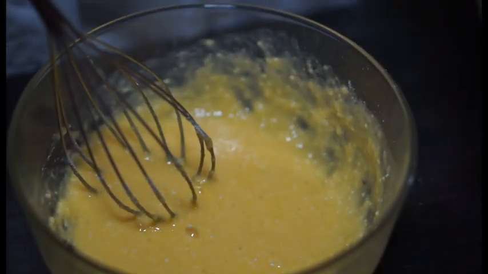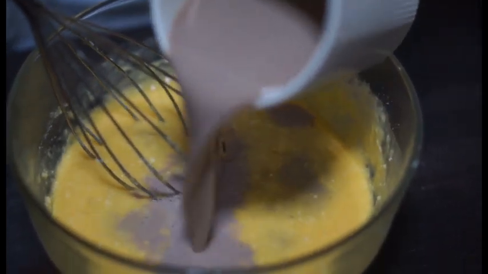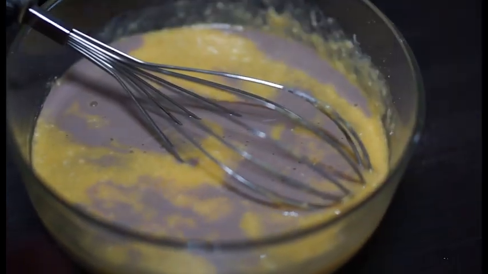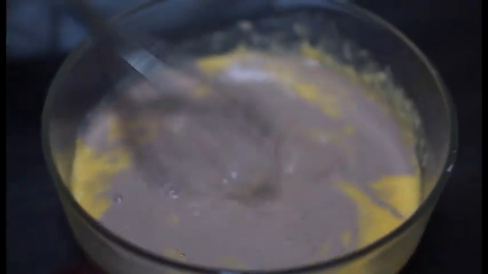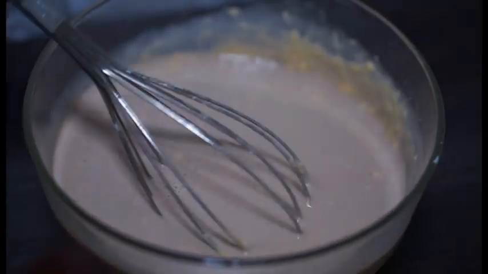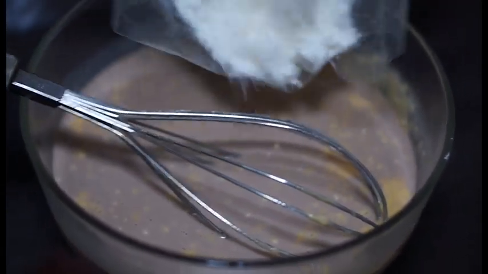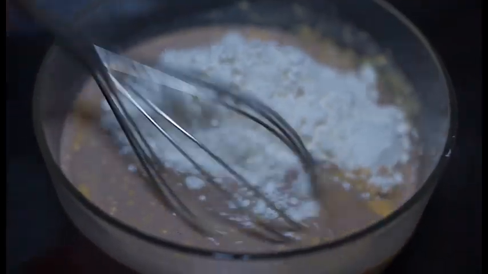Then I will add the milk. This is the chocolate milk because today I will make chocolate pancakes. And I will add the flour, all of this. Right. Okay, I'm sorry. Oh, no. This is my first time with pancake.